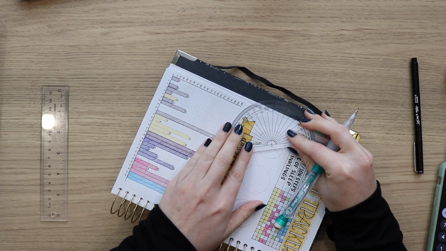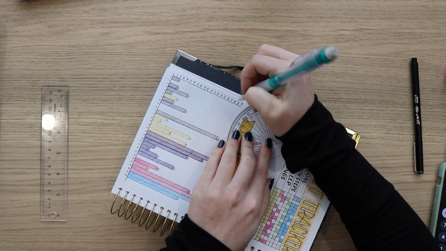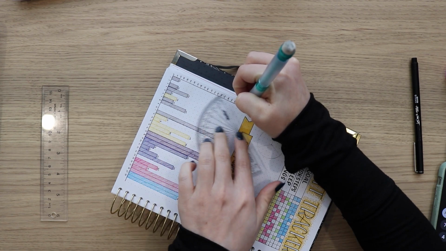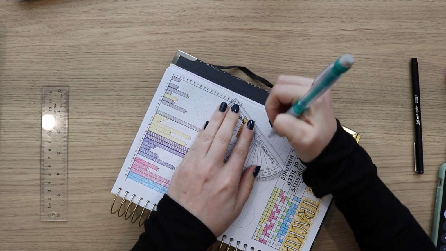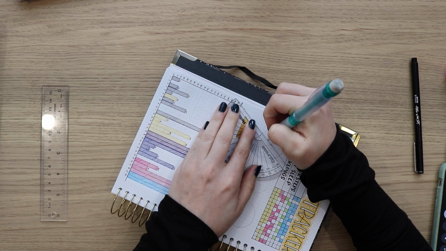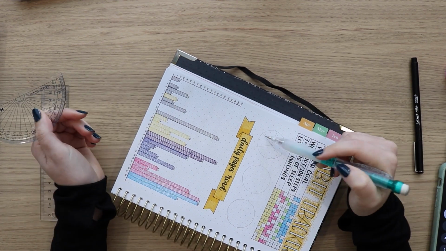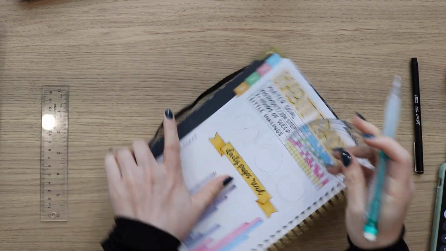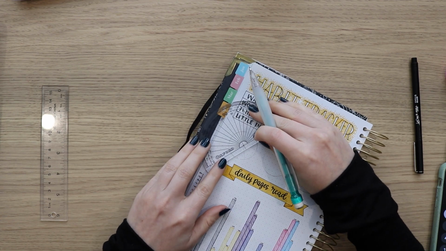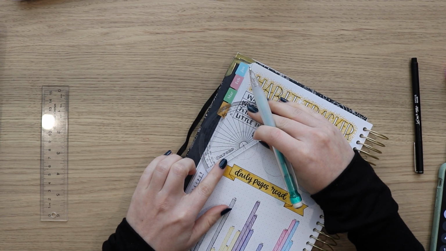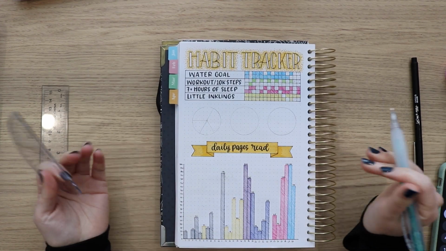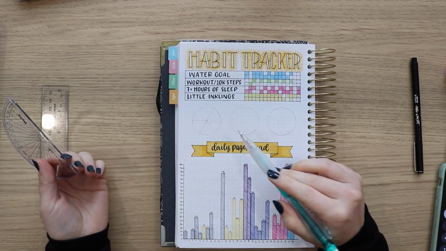So I'm going to do that again. Find 60 degrees and draw a line. And because the last one is 60 degrees, I can check it, but it's going to be perfect. Okay, so there's all my marks, and then you just do the same thing with all of your measurements.